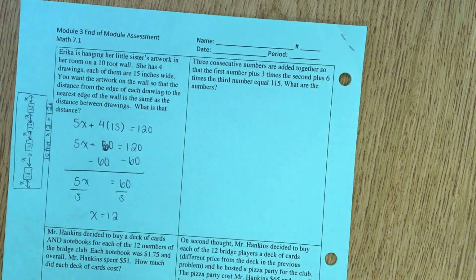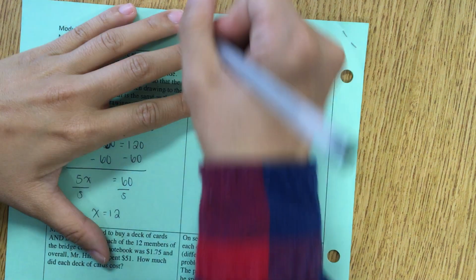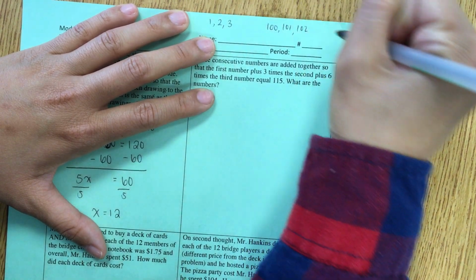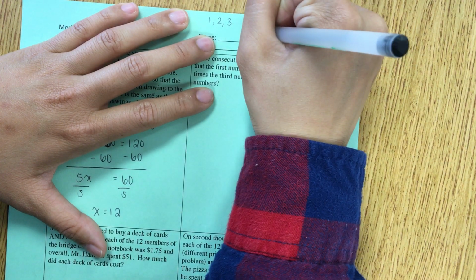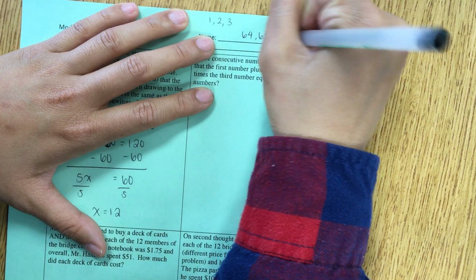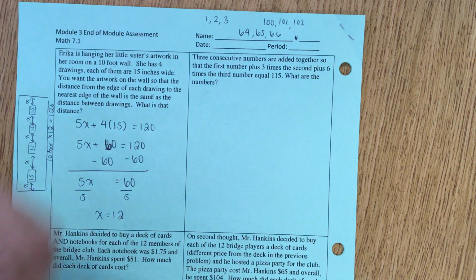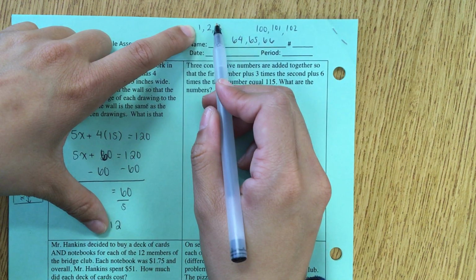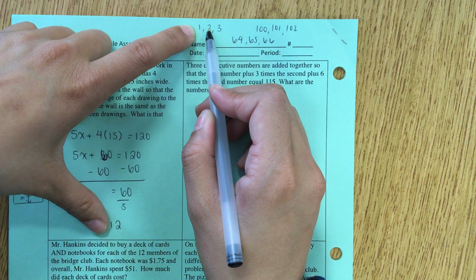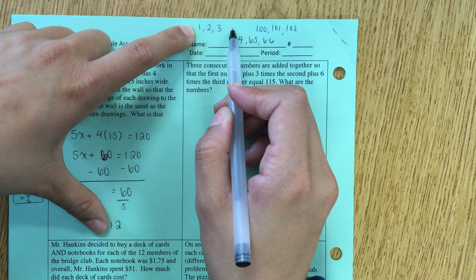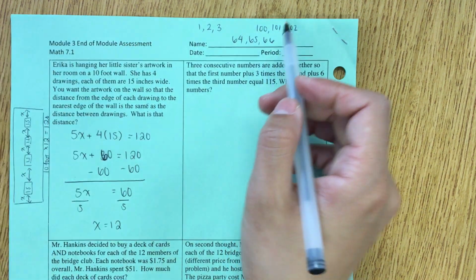Let's take a look at this example, which I think was the trickiest one out of all of these. 3 consecutive numbers are added together. So let's start off with that. Consecutive means like 1, 2, 3, or 100, 101, 102. It could be 64, 65, 66. So all you need to know about these consecutive numbers is that it's one after the other. So if I have the number 1, to get to my next number, I would have to add another 1. If I wanted 3 from my first number, I need to do 1 plus 2. If I want the next one, 1 plus 3, 1 plus 4, etc.